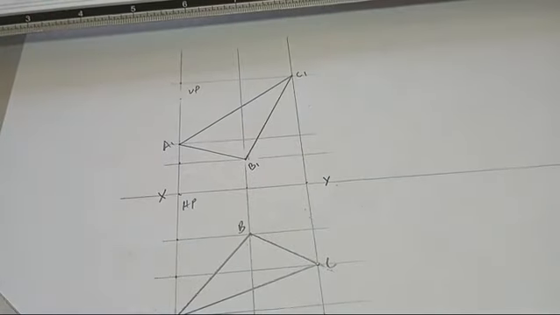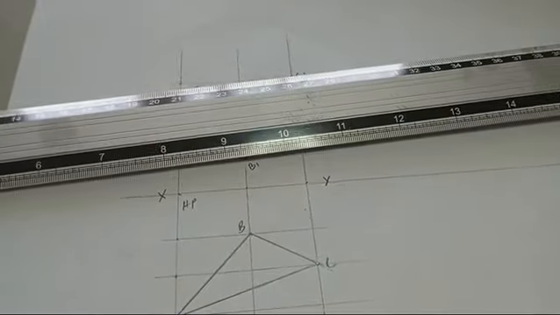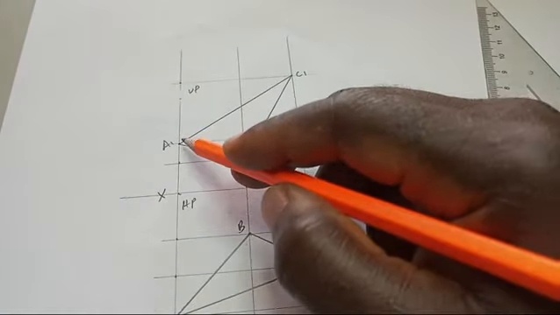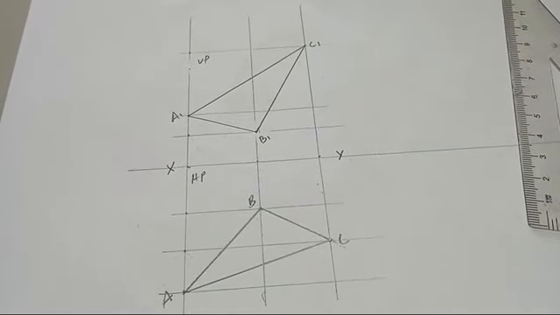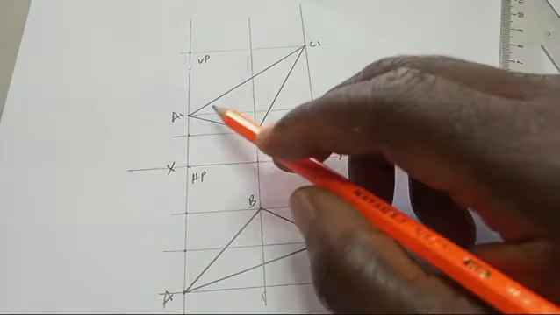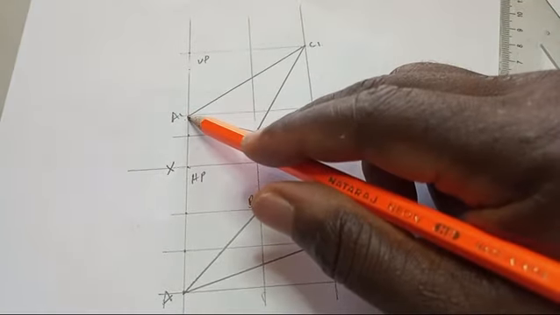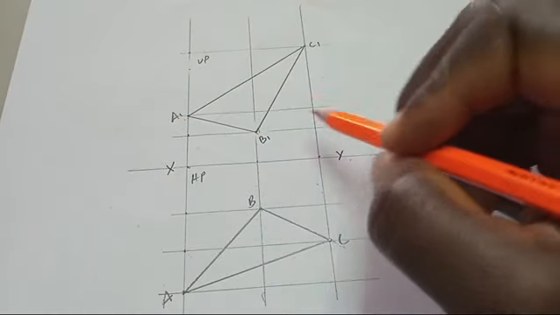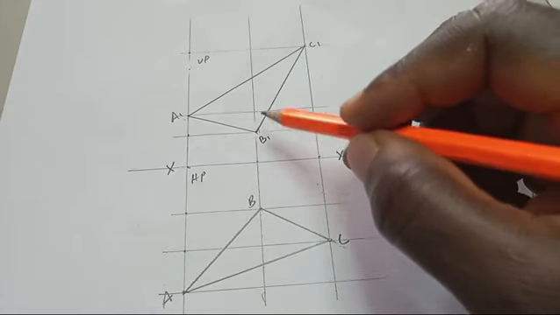To draw the auxiliary elevation, the first thing you're going to do is to project a vertical line downward. Like I told you, you look for which of the three corners of the lamina on the vertical plane is such that, by the time you project a horizontal line from that corner, it will intersect one side of the same view.